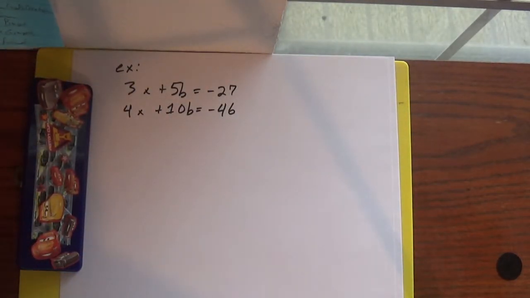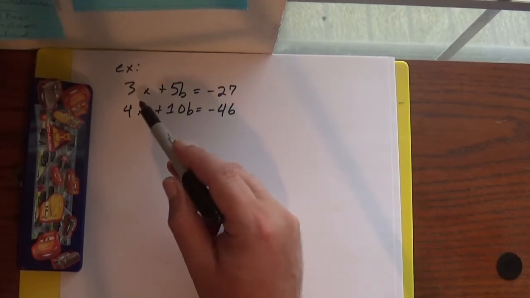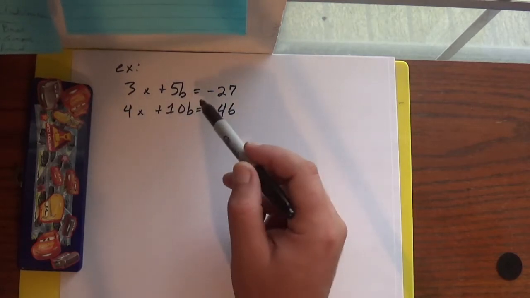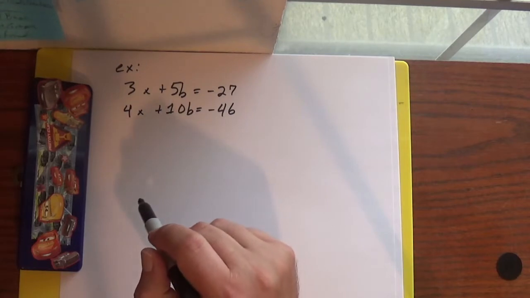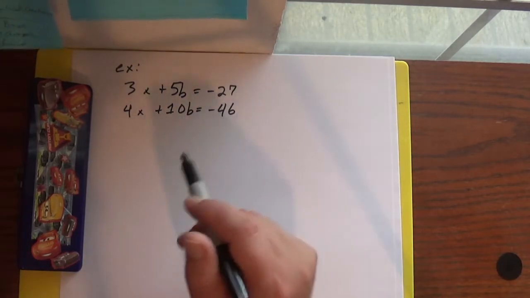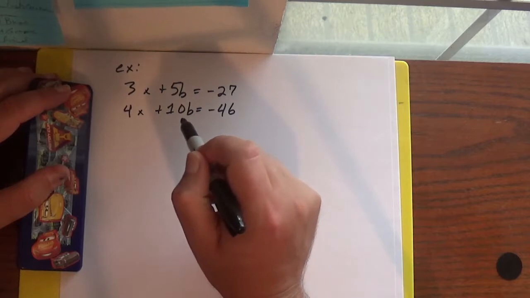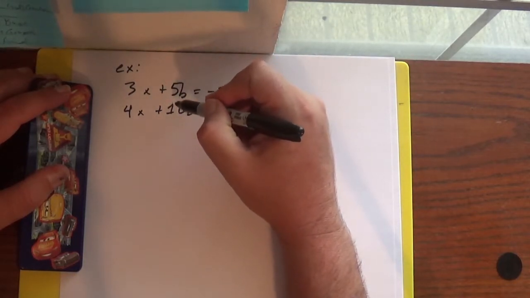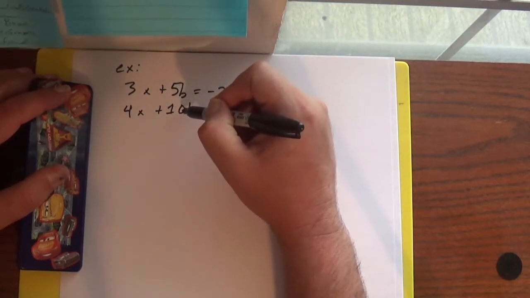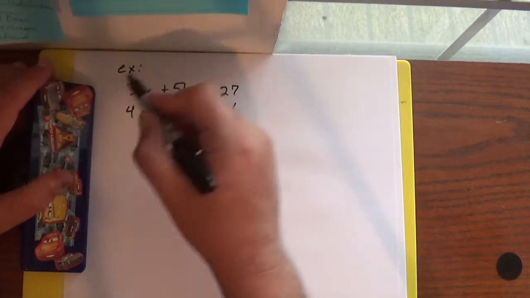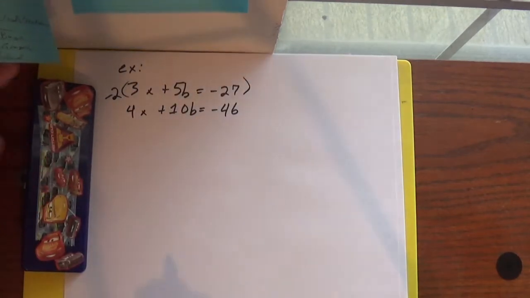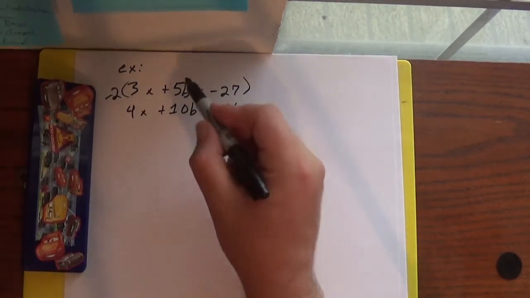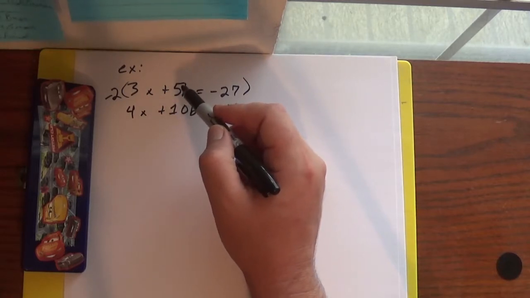All right, now on this one, I've got 3 and 4 for the x's, and then 5 and 10 for my b's. I think I meant to change them to y's, but I didn't. Sorry. Now, what I can do, if I multiplied this by 2, it would be 10. But I need the opposite sign. So I'm going to multiply the whole top by negative 2. Now what that's going to do is make this the same number in the opposite sign.